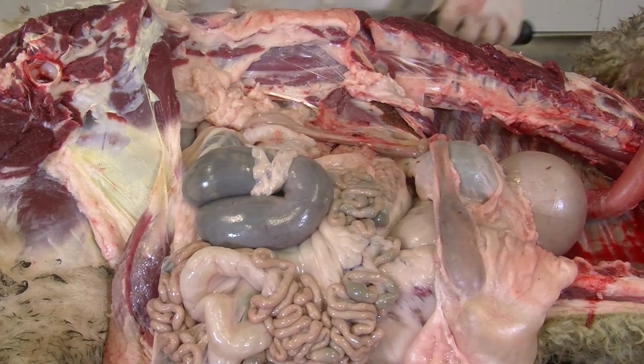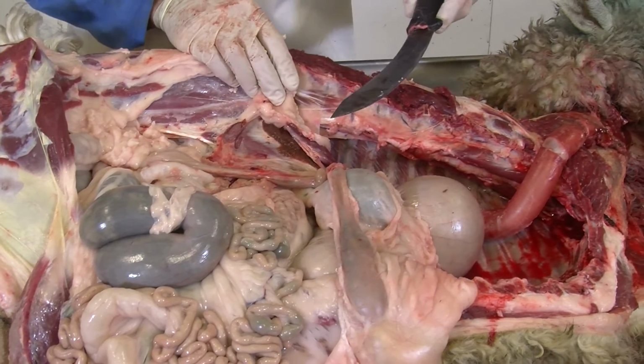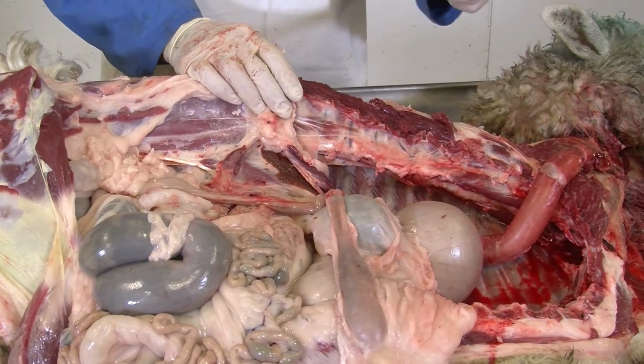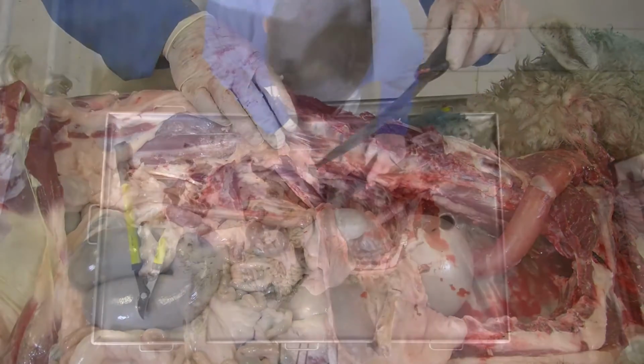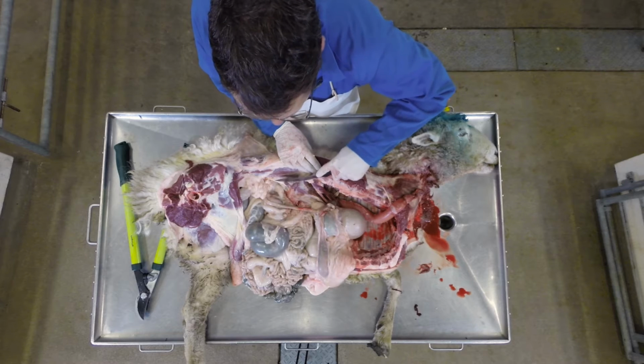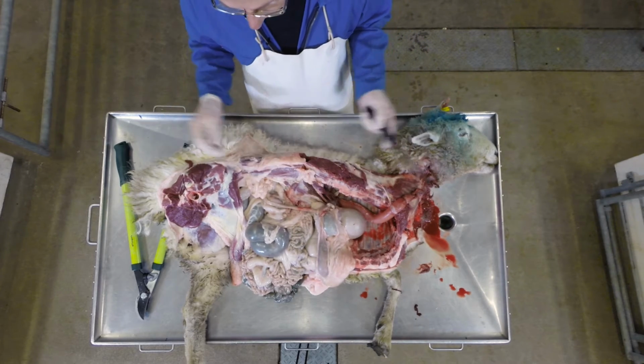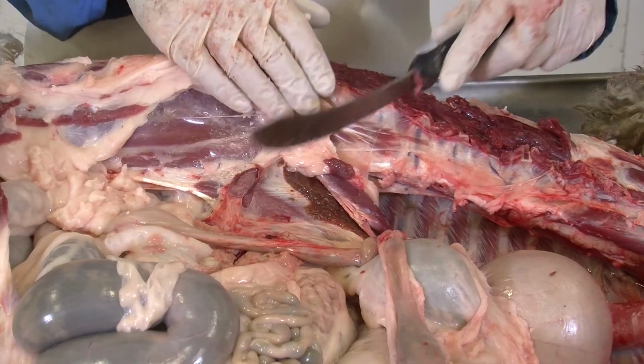Now there's another little organ very, very close to the kidney, and this is what it takes its name from. Anything to do with the kidney is called renal. So if your kidneys fail, you're in renal failure.